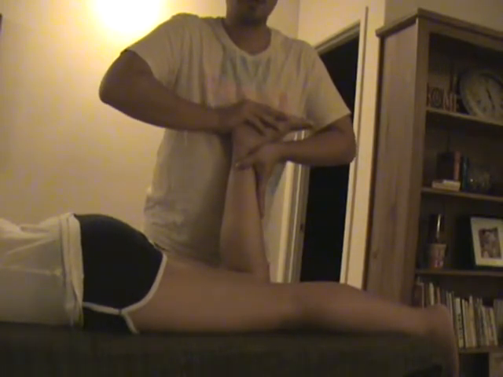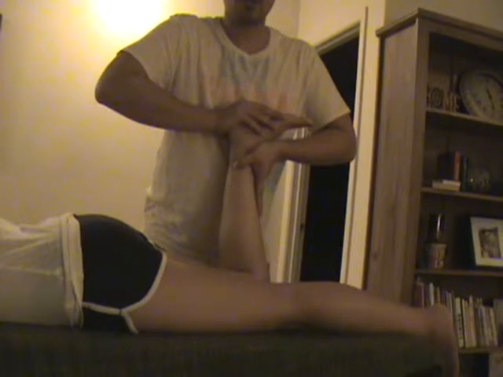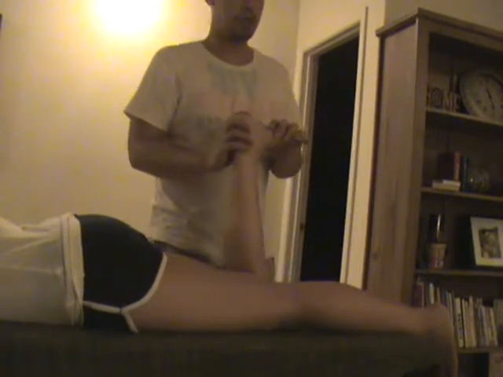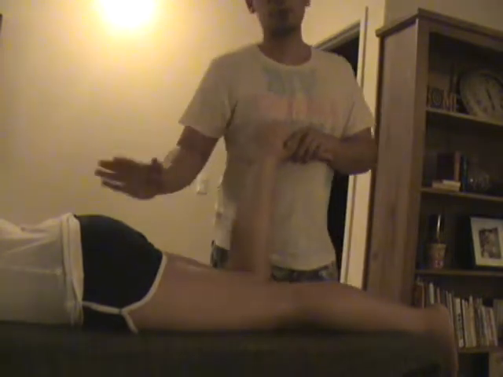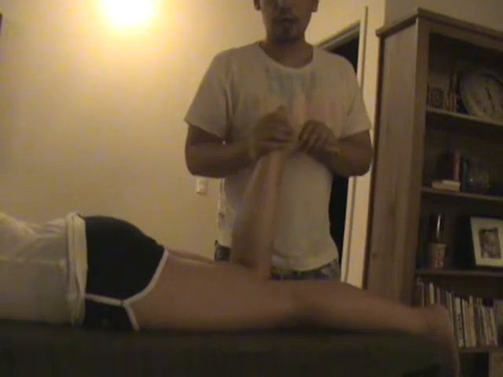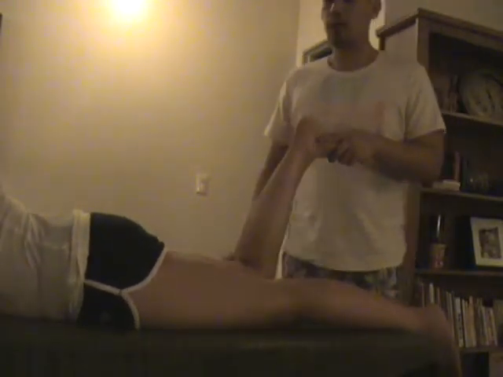Okay, so for the second part of the mobilization for the ankle, we want the patient to be in weight-bearing position. So I'll be asking the patient to stand up and put the right foot on the floor.